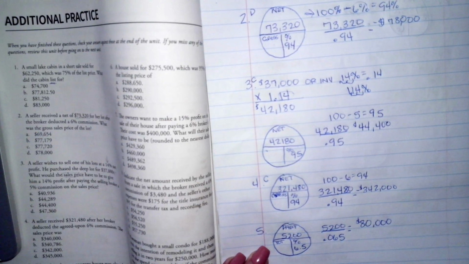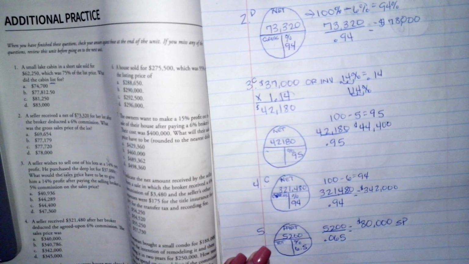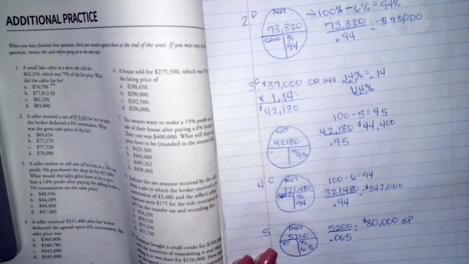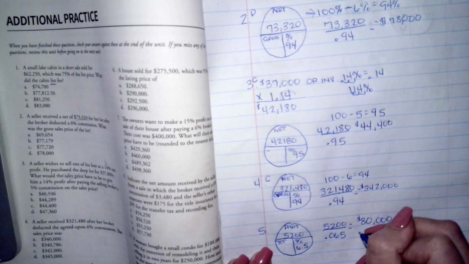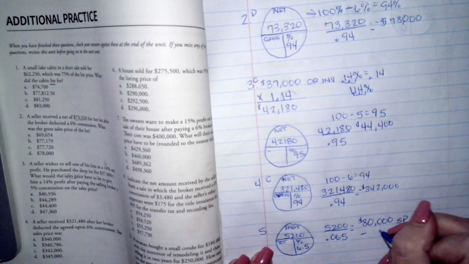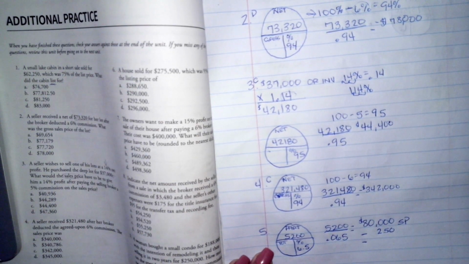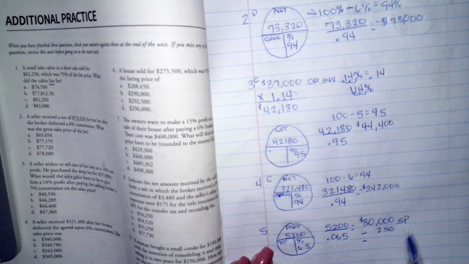So our commission is always based off of the sales price. So the $80,000 was how much it actually sold for. But it says he withheld $250 for title expenses. And he also withheld, of course, his commission. So the commission has to come back out. This is the sales price.